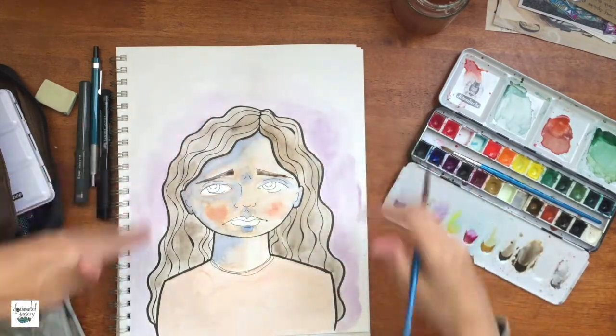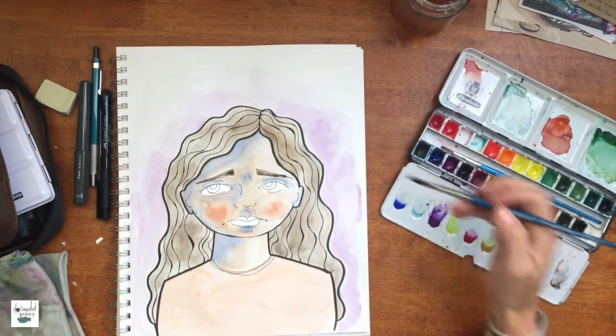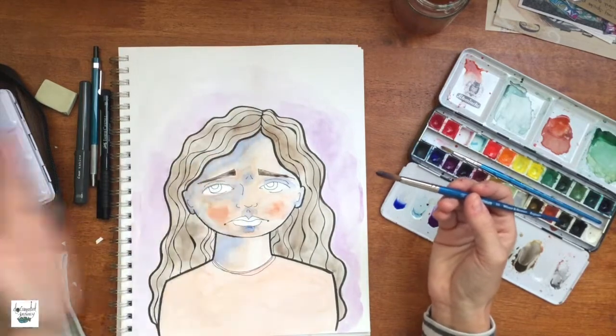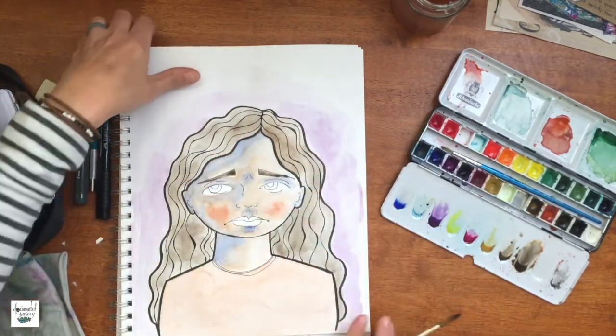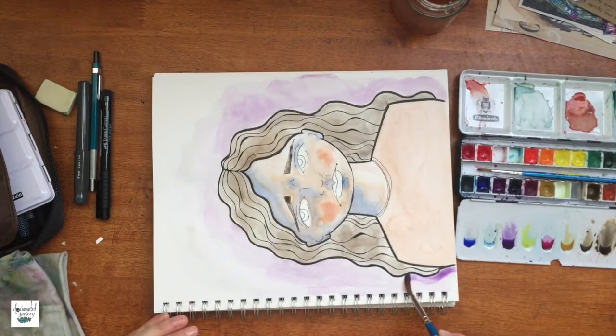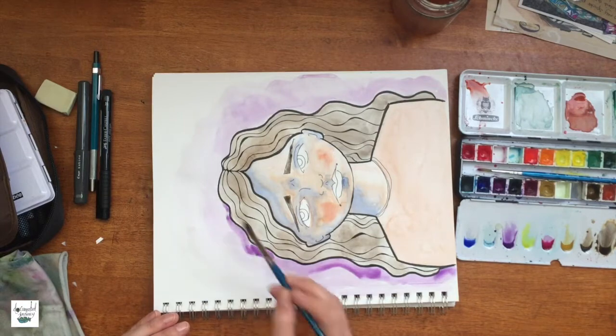I think I want to add more purple to the background, make it a little bit darker. So I'm going to choose a side. The shadow is on this side, so I'm going to make that side of the painting darker. I'm going to move this so it's easier for me. I'm just going to do another layer of that same purple that I had, and I taper it down.